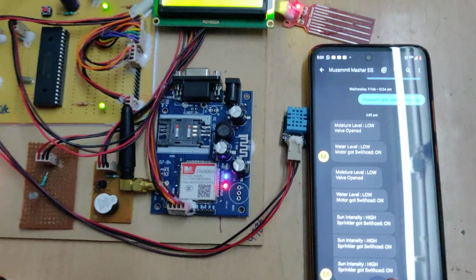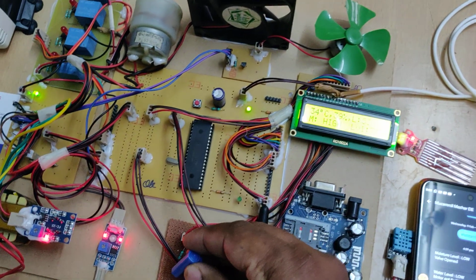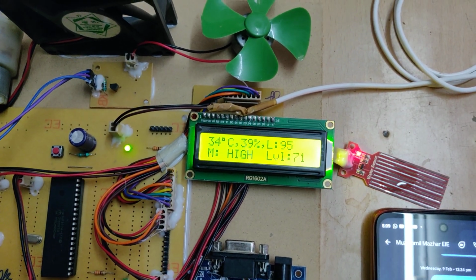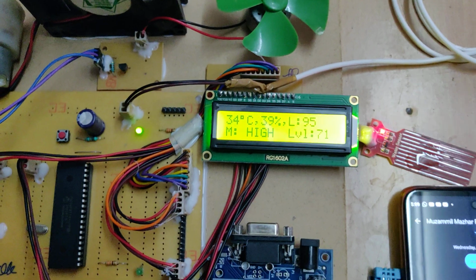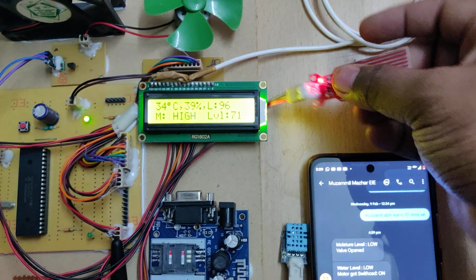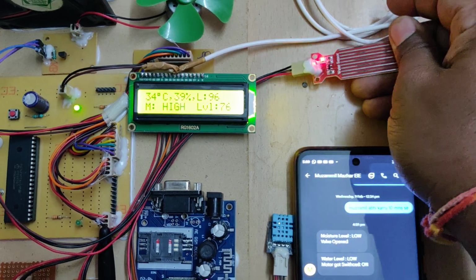Right, so we got one more SMS alert. I'm covering that, and the lighting is decreased. The darkness is increased, so it's showing the darkness percentage. Okay, and coming to the water level also, I'm wiping the water on the level.